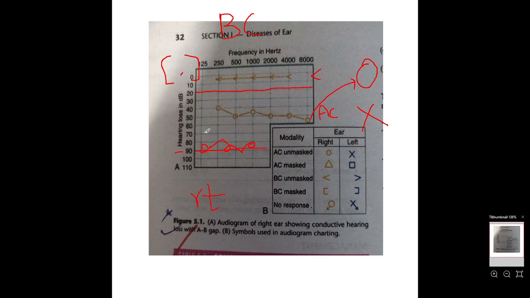If the graph is made here, it means the person is hearing at 70 decibel, which is not normal. It should be up here, not very far below the 20 decibel. I hope you got my point.